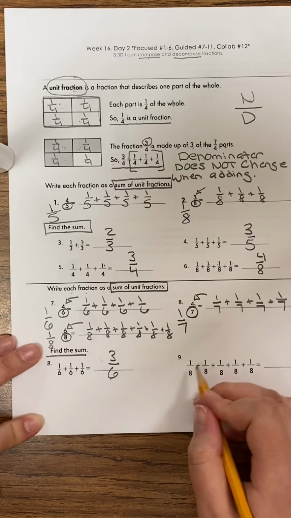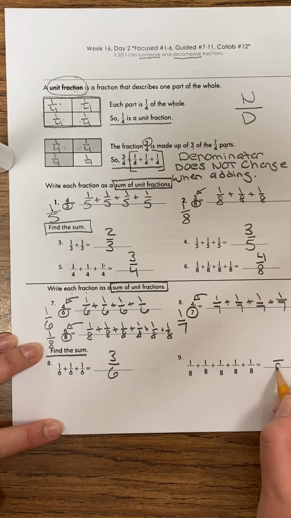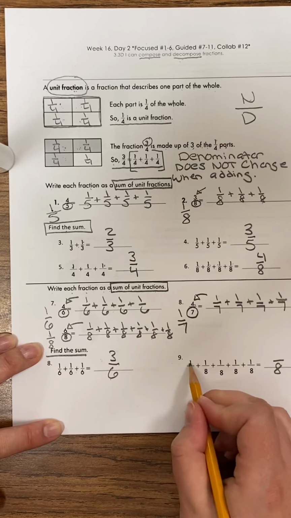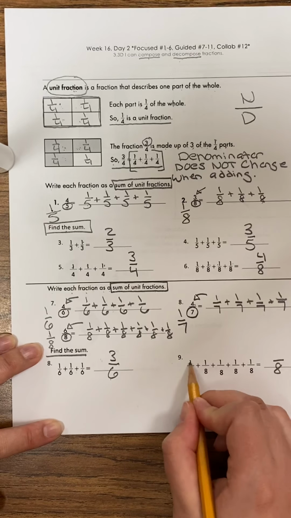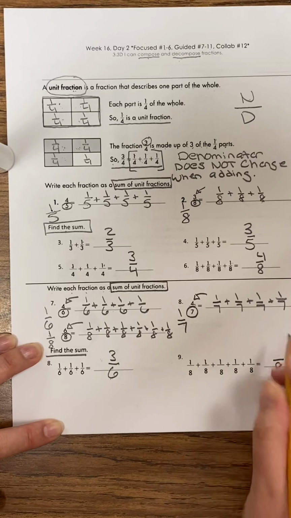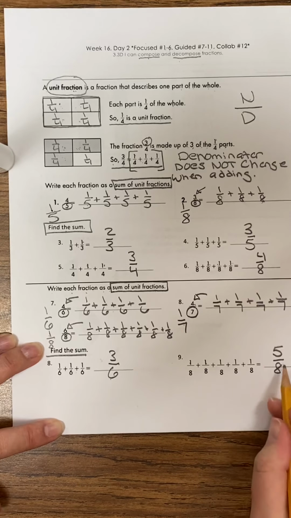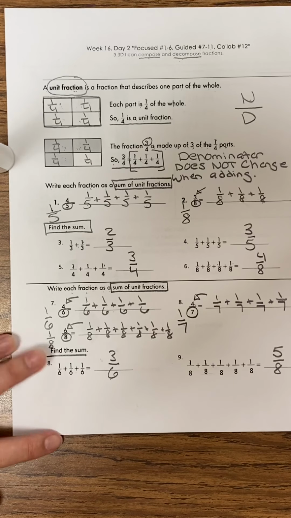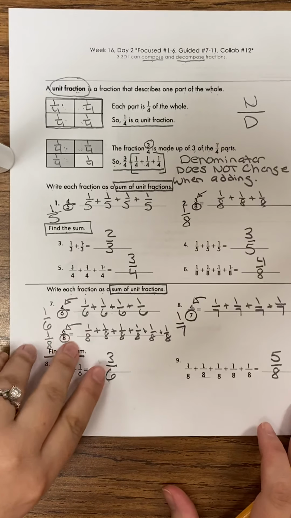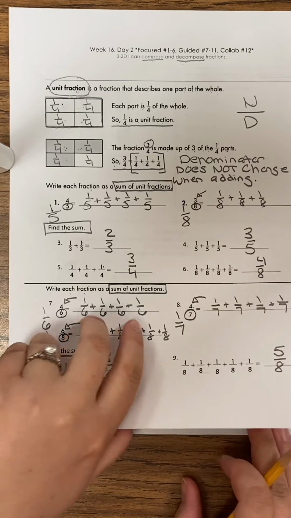Same thing over here. Denominator does not get added up. It just stays the same. How many times is 1/8 added? 1, 2, 3, 4, 5. We would say this as 5/8. 2 different ways to write the same number. Okay? All right. Got 2 more problems, and then you're going to go off on your own.